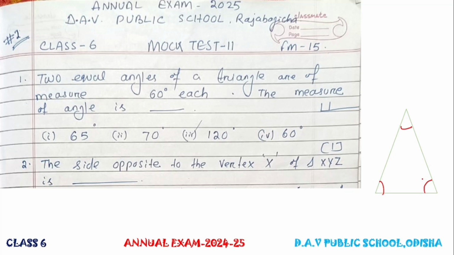The question says two angles are 60 and 60, so the third angle must be 60. Because 60 plus 60 is 120, and we subtract from 180, that is 60. So the answer is 60, option number IV.